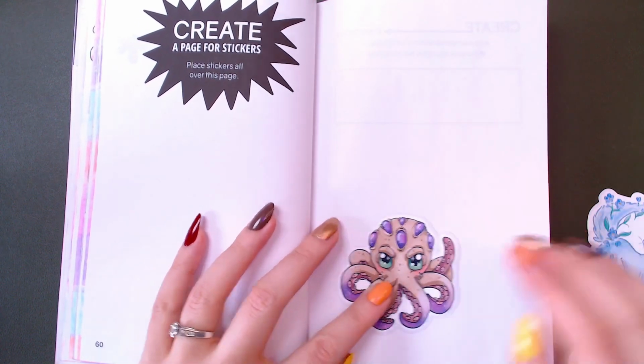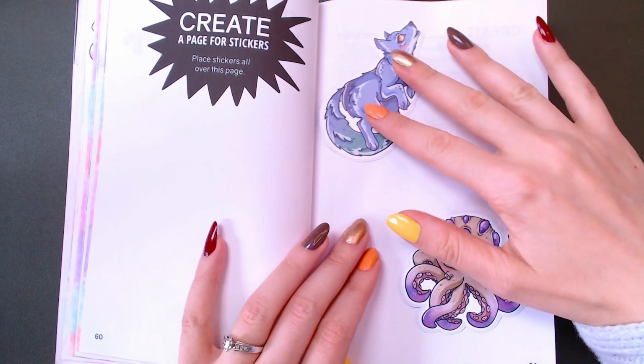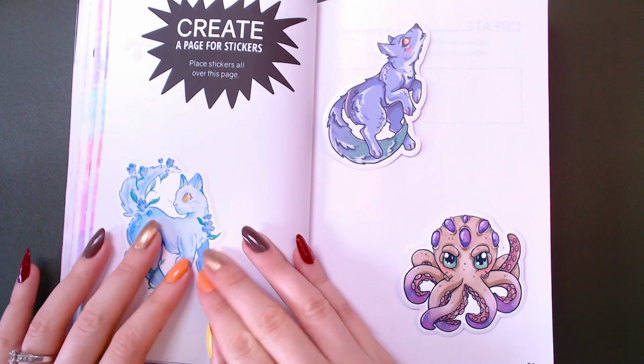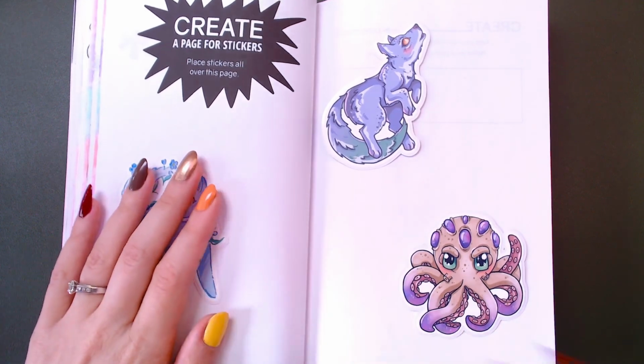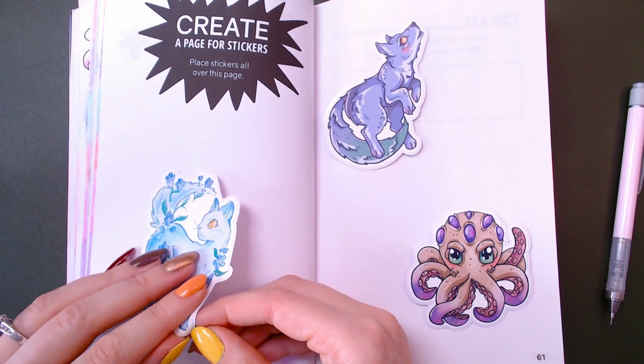I did create a page for stickers. So I used some of my own stickers here. You can buy them over on my Ko-fi, which I will leave a link in the description box if you wanted to check them out. And my idea was that I would use the stickers on the page and then create a background for them.